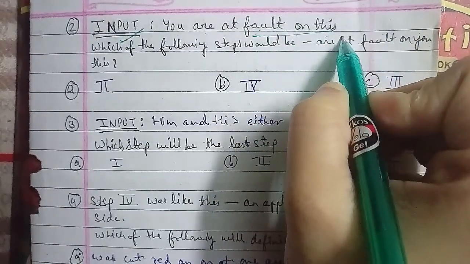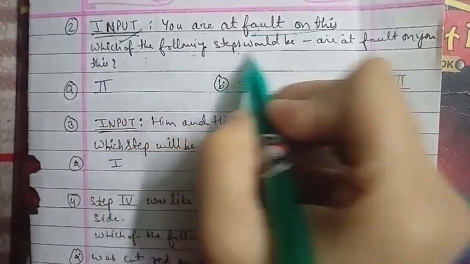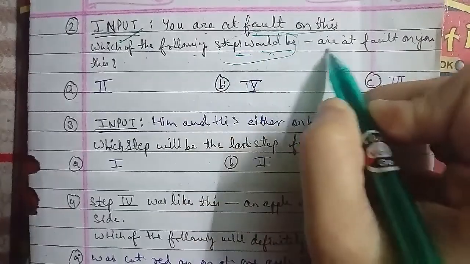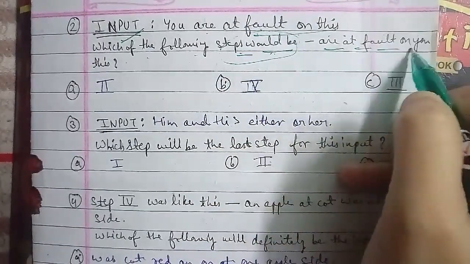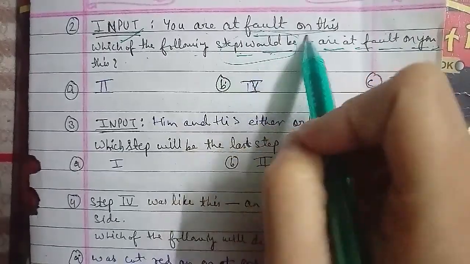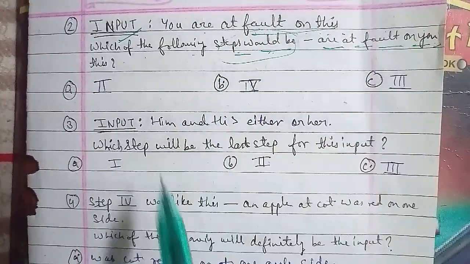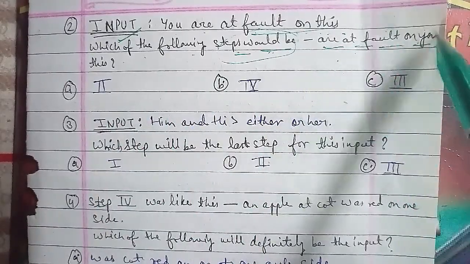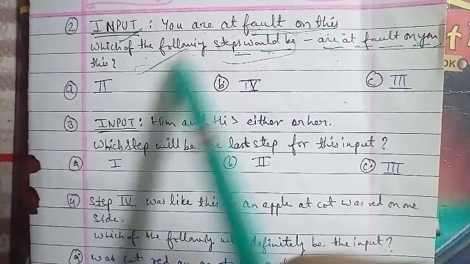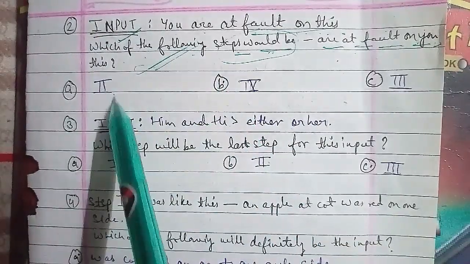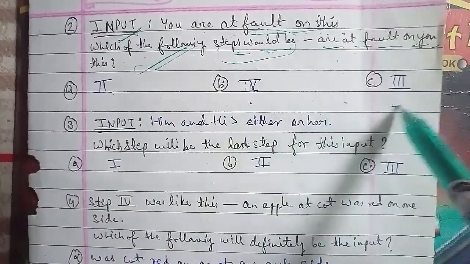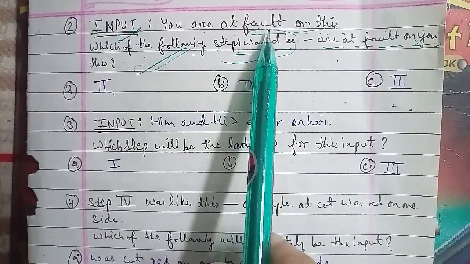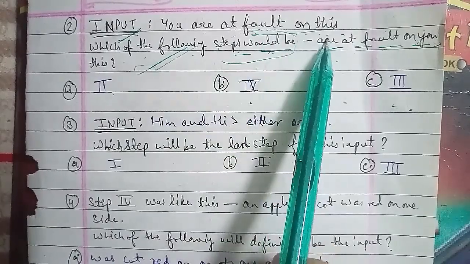Option A is second, option B is fourth and option C is third. According to this, the input is you are at fault on this. फर्स्ट स्टेप होगा इसका are you at fault on this. स्टेप 2 होगा are at you fault on this. स्टेप 3 होगा are at fault you on this, और अब स्टेप 4 होगा are at fault on you this. So this will be your fourth step according to the input that they had given you here.